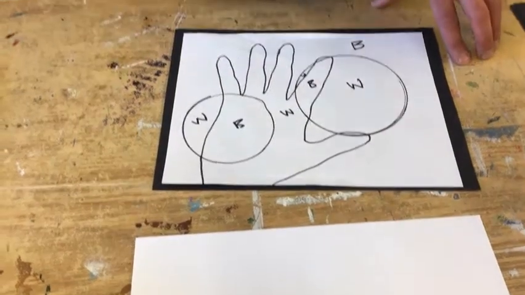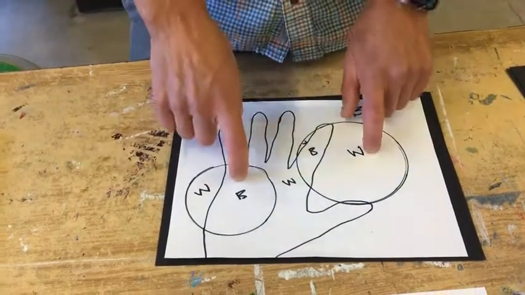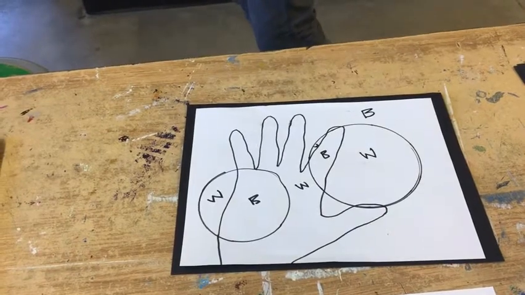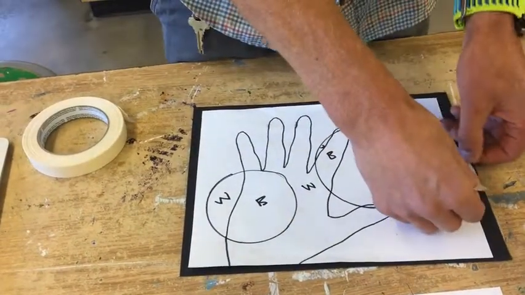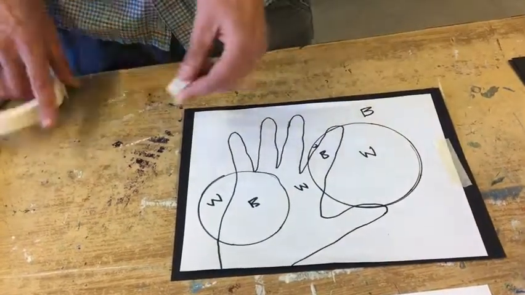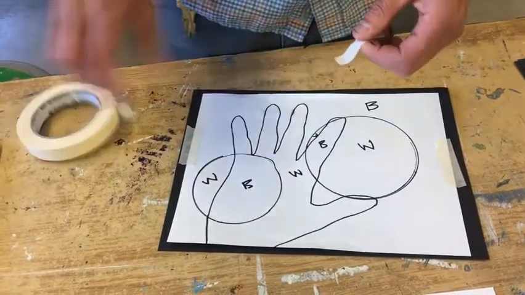There's only ever 2 layers in this project, so you're only going to be cutting out one of the 2 colors. So the next step is to tape this into place. Let's say I decided I want to cut out the black pieces. I would tape this piece onto here so it doesn't move while I'm cutting, and I would probably recommend doing that on all 4 sides.